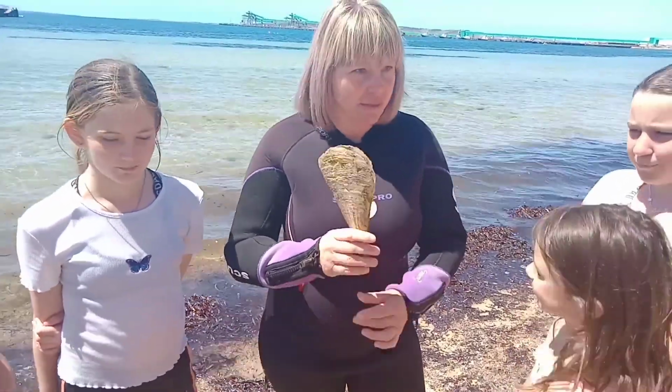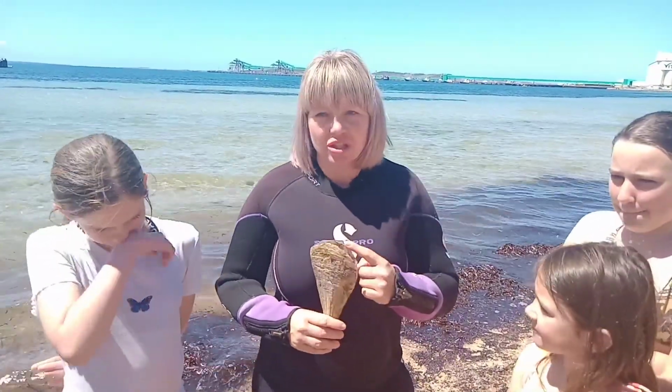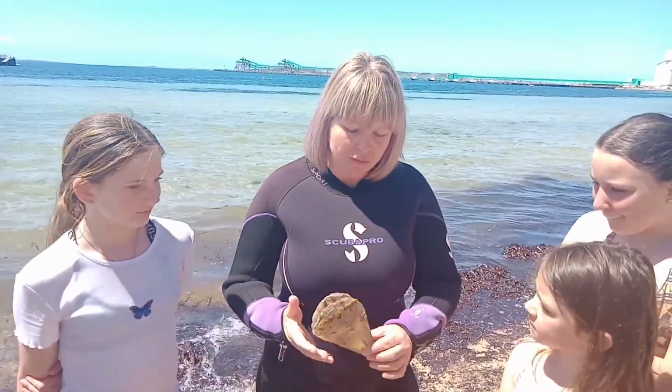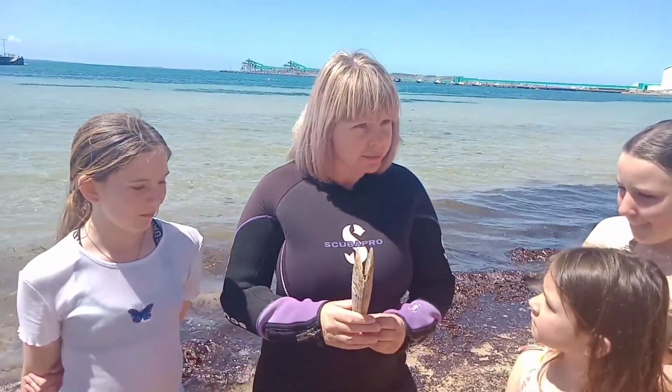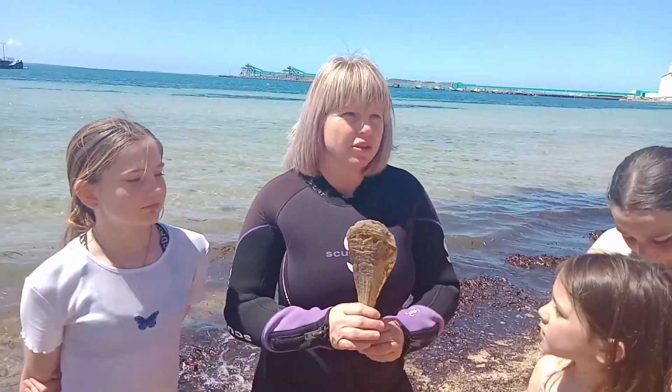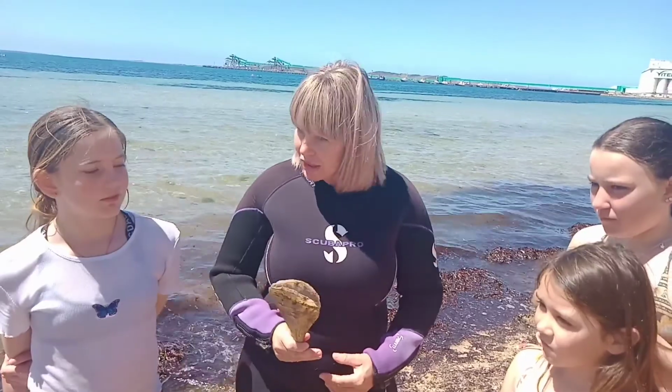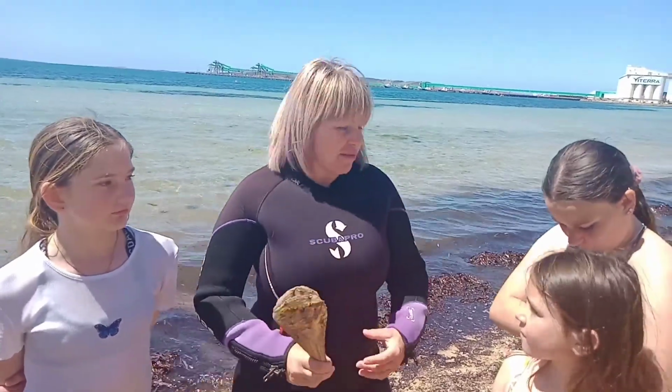Now the Ensis magnus, otherwise known as the razorfish, is quite prominent in South Australia. This one, which is also known as the fan clam, is the most prominent of the species in South Australia. So this is the one that we see around Port Lincoln, Coffin Bay, anywhere.